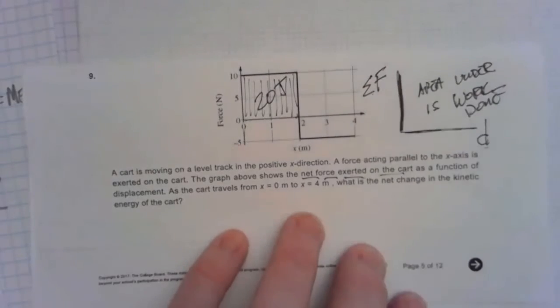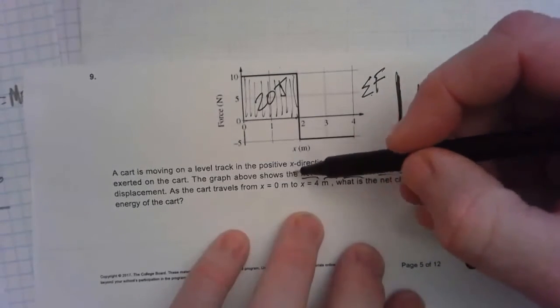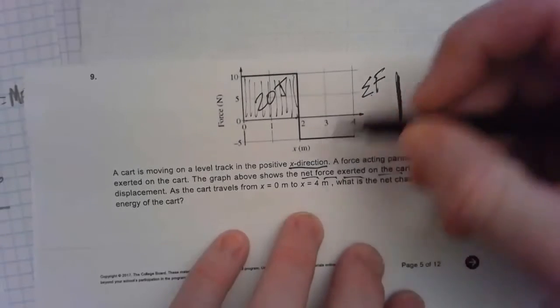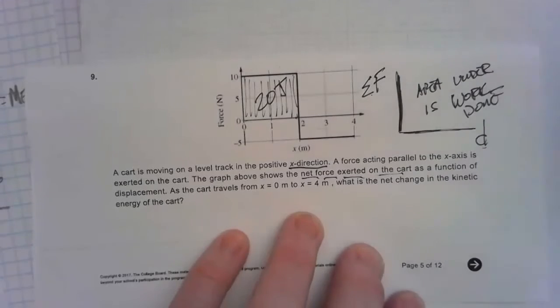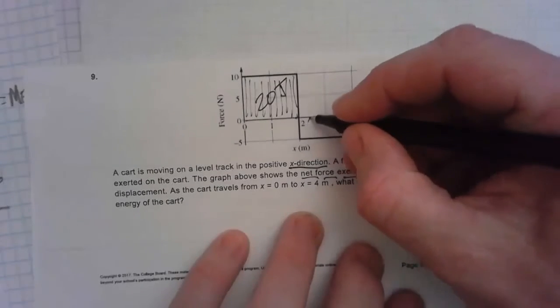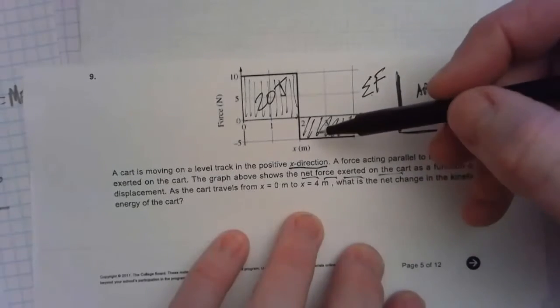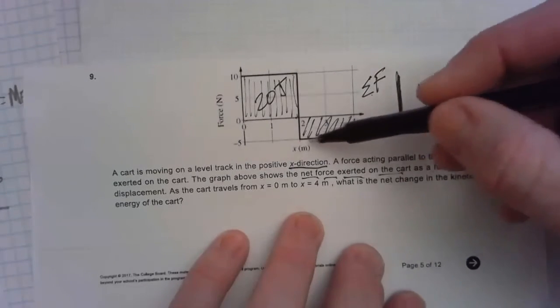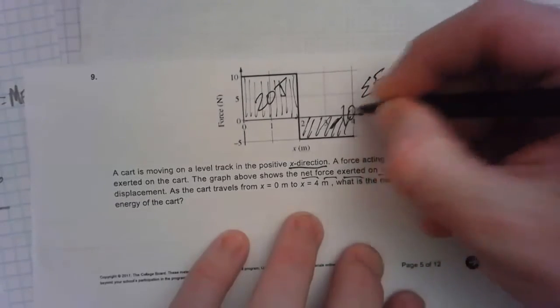Force times distance. So remember, it was moving in the positive x direction, and then they put a negative force on it. That's going to slow it down, isn't it? Which would be negative work, right? So it makes sense that this will be negative. So this is negative 5 times 2, that's negative 10.